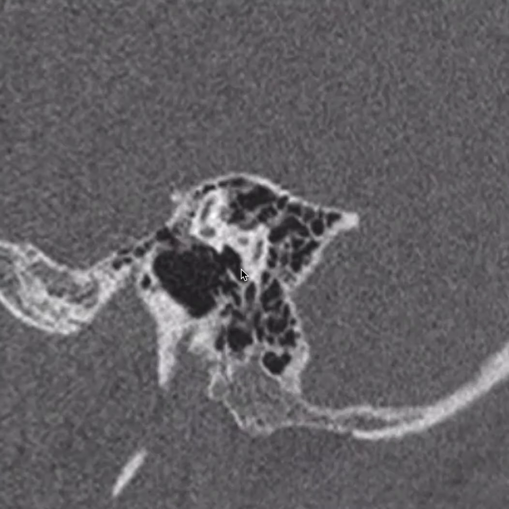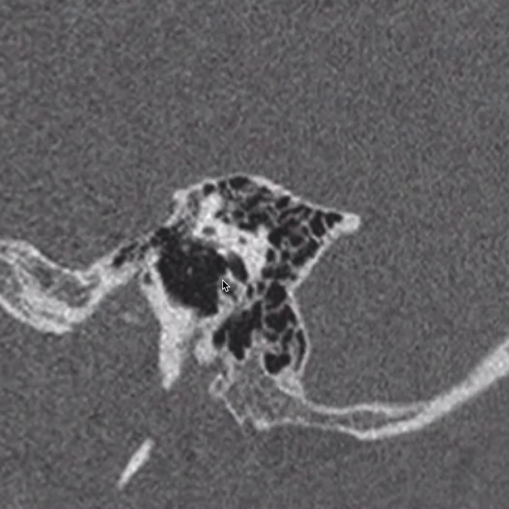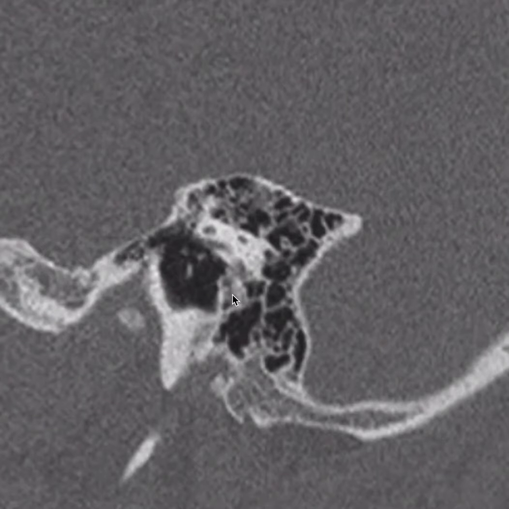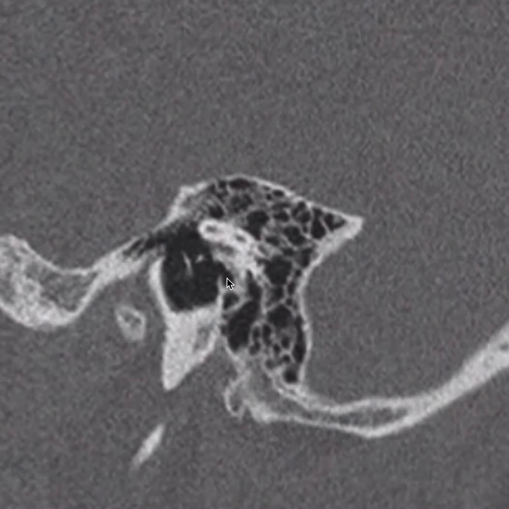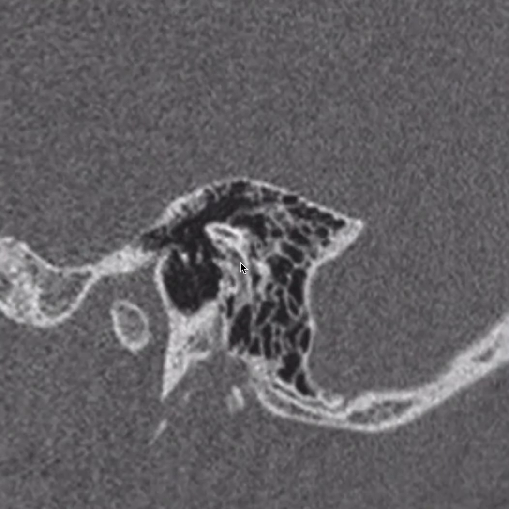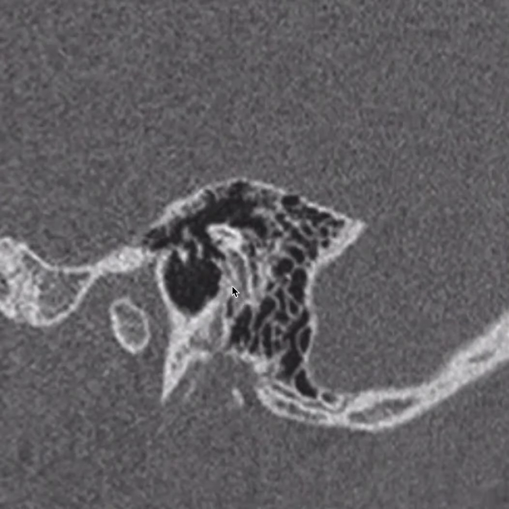As I scroll further laterally, we see the pyramidal eminence right here with a soft tissue attenuation structure within it representing the stapedius muscle. As I go further laterally now, we see the facial recess right here, which will run right next to the facial nerve. Here's the mastoid segment of the facial nerve, which is the specific component next to the facial recess. And as I scroll further laterally, we see this additional canal coming off of the mastoid segment of the facial nerve for the chorda tympani.